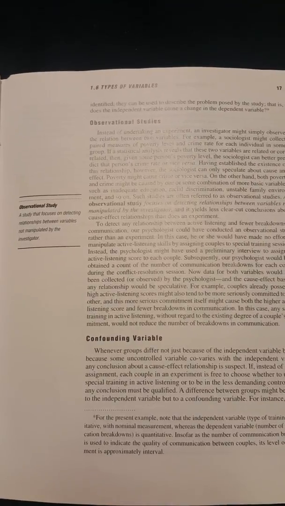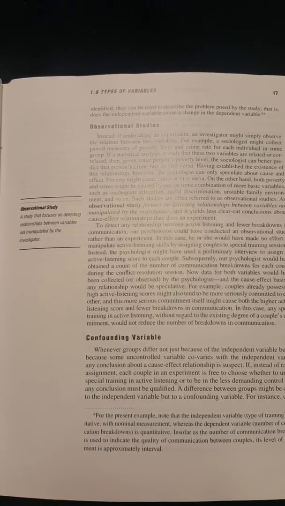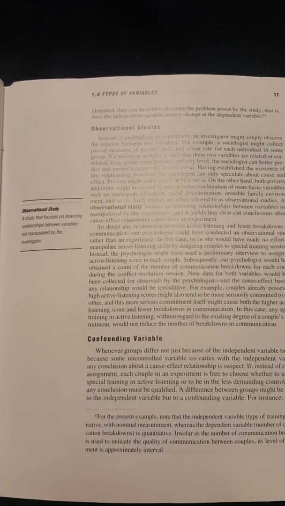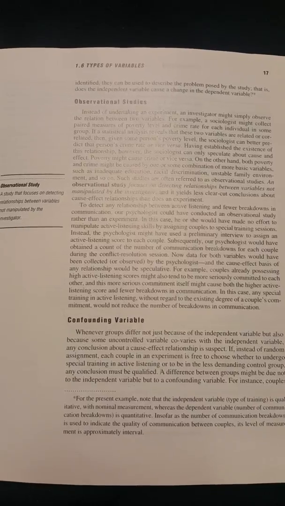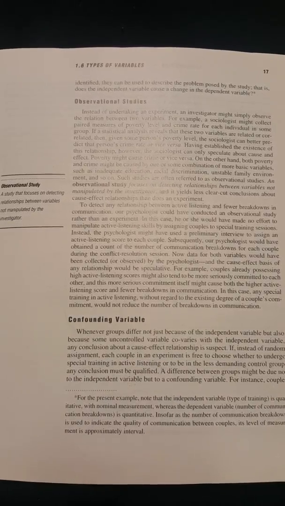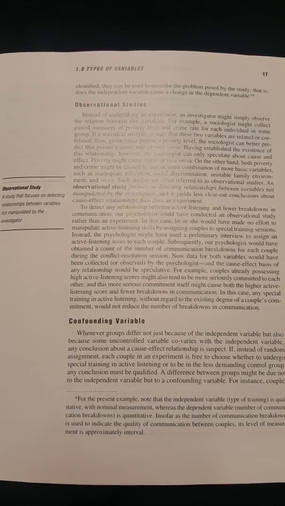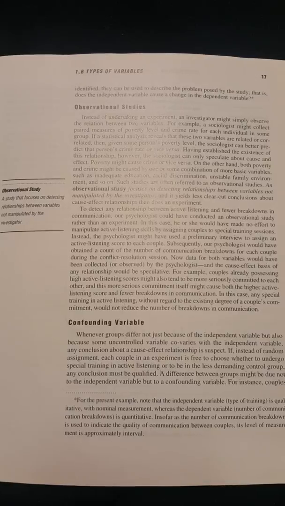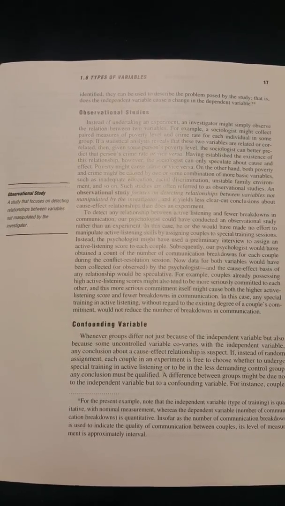Then we have observational study. An observational study is a study that focuses on detecting relationships between variables not manipulated by investigators. So it yields less clear-cut conclusions about cause-effect relationships than does an experiment.